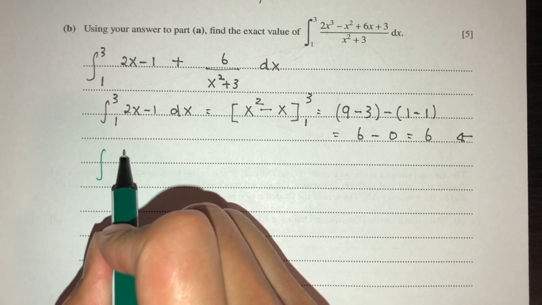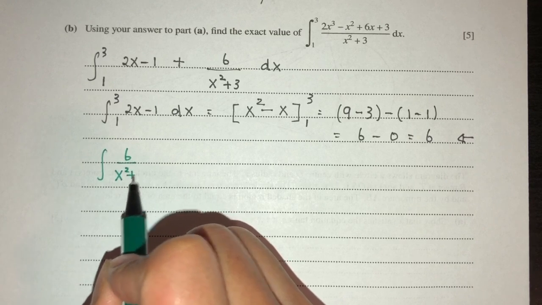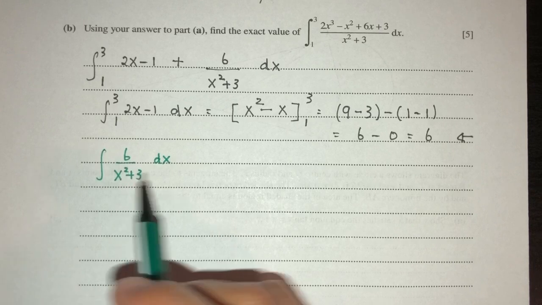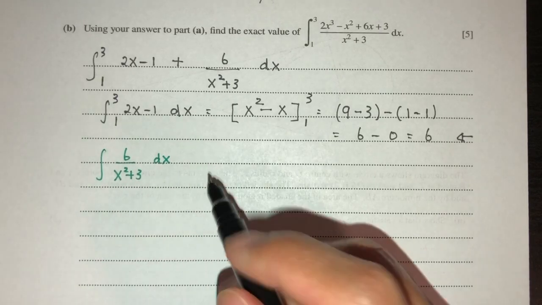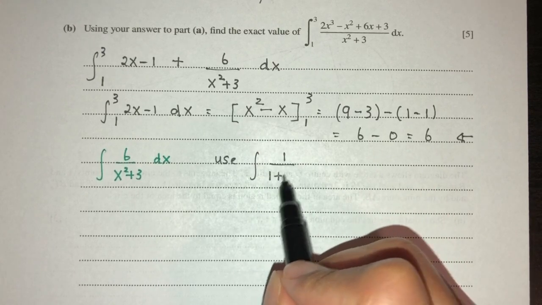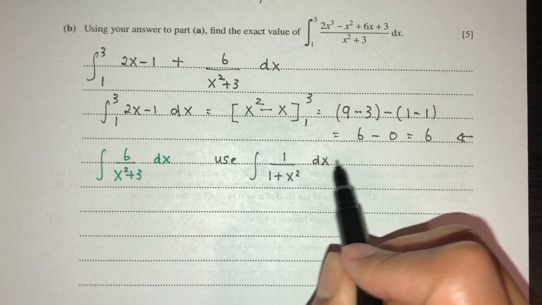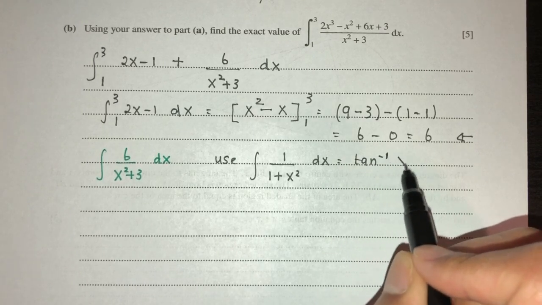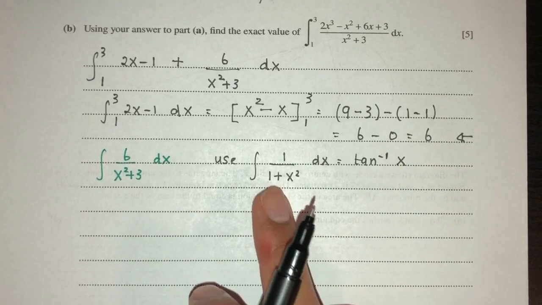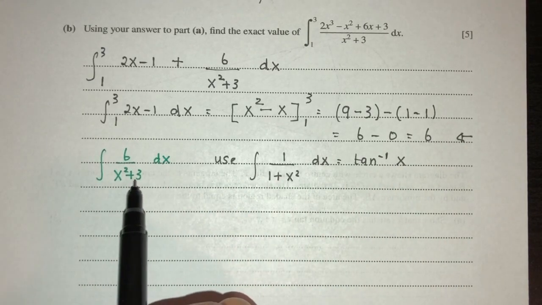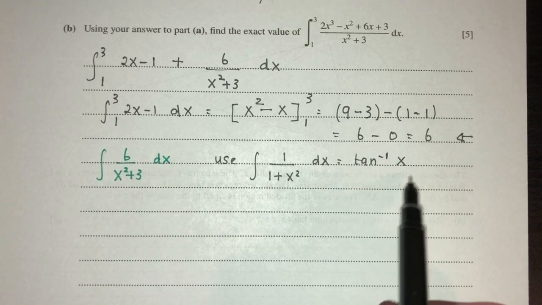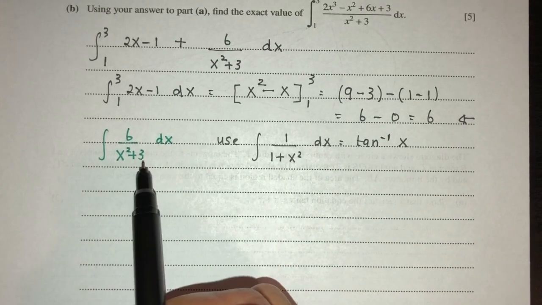So you have the integration of 6 over x squared plus 3 dx. Now whenever you have x squared plus a constant, you have to think about the integration of this one. You have to use this one: the integral of 1 over 1 plus x squared dx is equal to tan inverse of x. This is given to you on your sheet of formulas as well, but it is always good to know. Whenever you have x squared plus a constant, this doesn't really matter, you have to find something in terms of this. Now, how can you make this become 1?